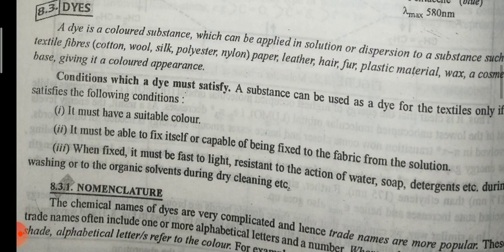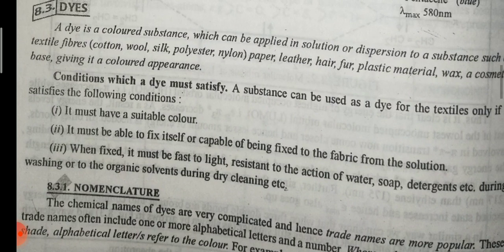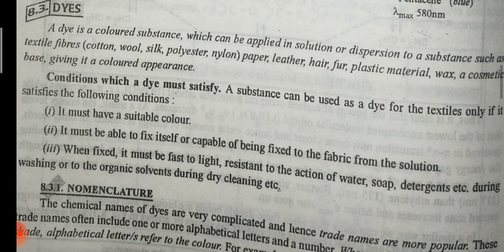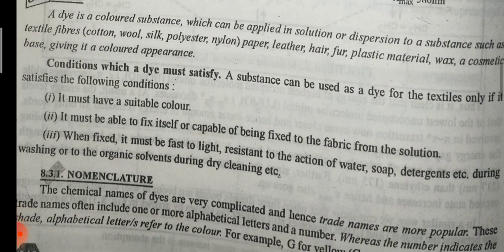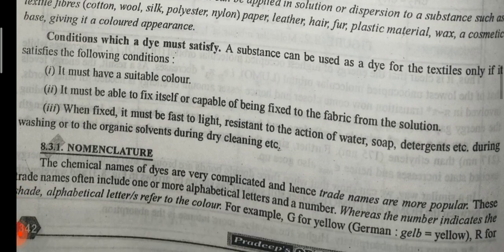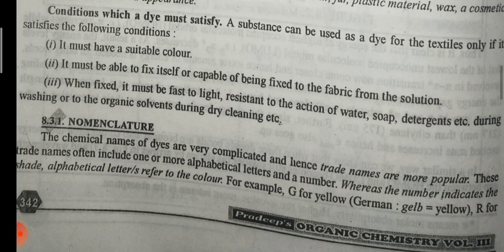Dyes. A dye is a colored substance which can be applied in solution or dispersion to a substance such as textile fibers, paper, leather, hair, fur, plastic material, wax, a cosmetic base, giving it a colored appearance. Conditions which a dye must satisfy. A substance can be used as a dye for the textiles only if it satisfies the following conditions. It must have a suitable color. It must be able to fix itself or be capable of being fixed to fabric from the solution. When fixed, it must be fast to light, resistant to the action of water, soap, detergents, etc. during washing or to the organic solvent during dry cleaning, etc.